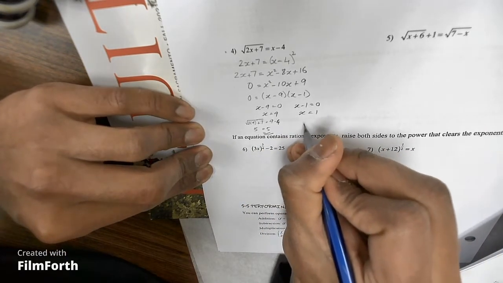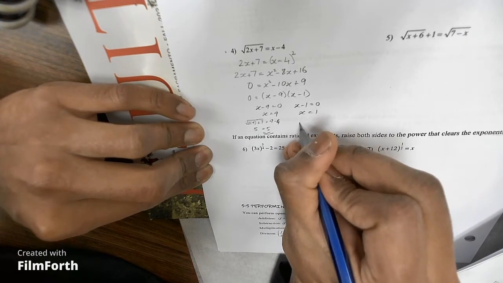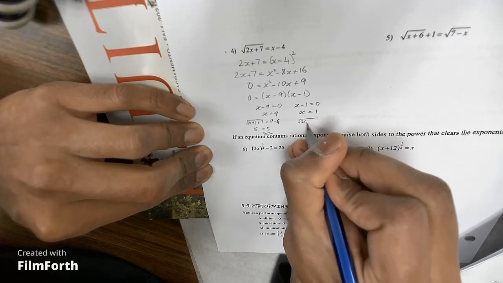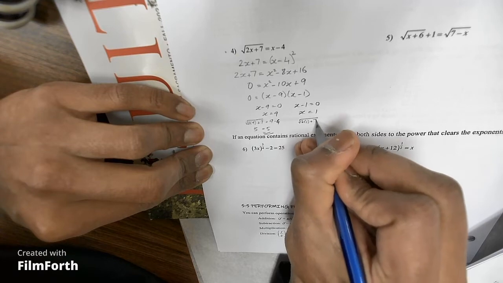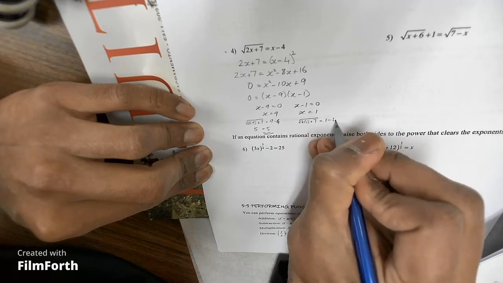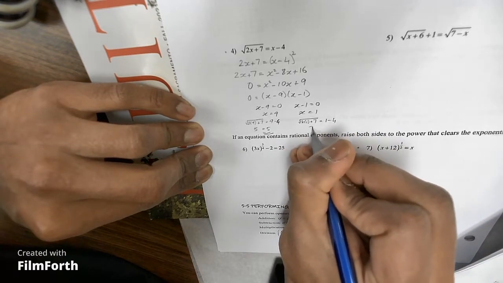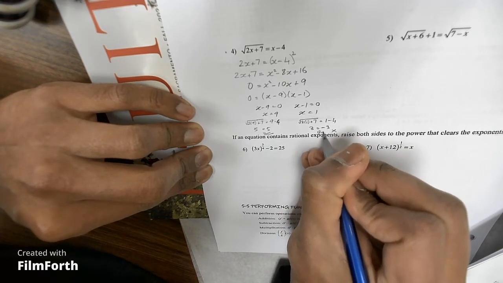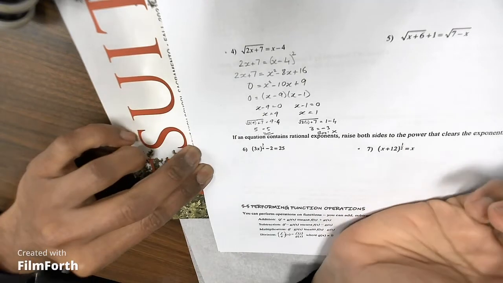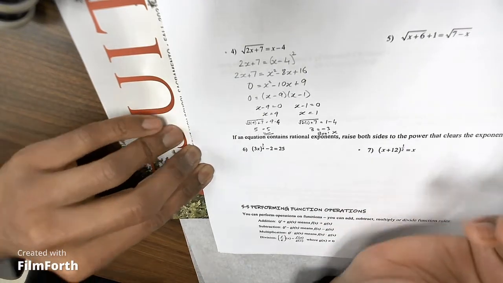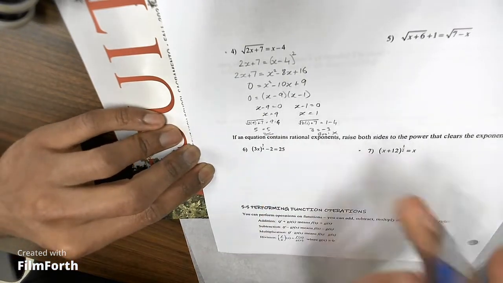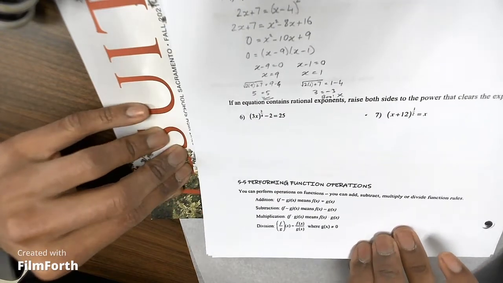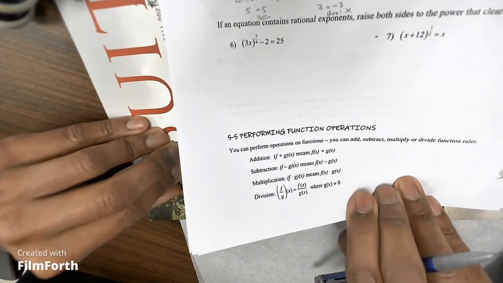In the same way, I have to substitute x equals 1. So I will get the square root of 2 times 1 plus 7 is equal to 1 minus 4. And this will give me 3 equals negative 3. Not good. Boo. Okay, so it doesn't work. So that's how you would solve for x: square both sides, solve the resulting quadratic equation.